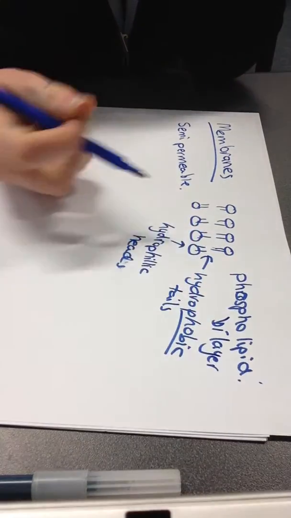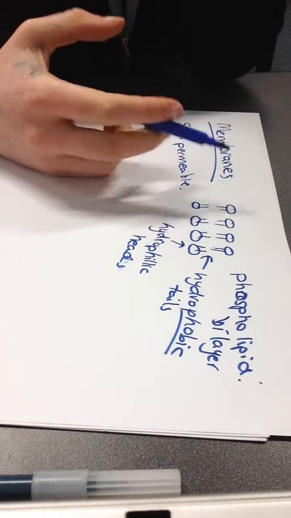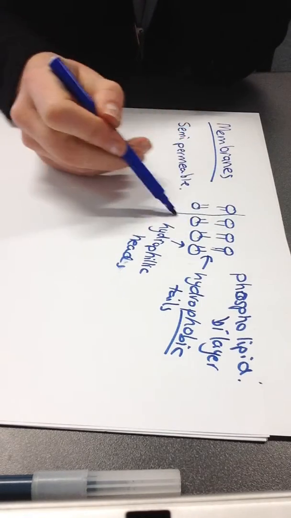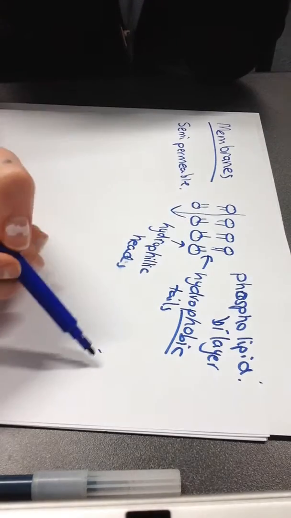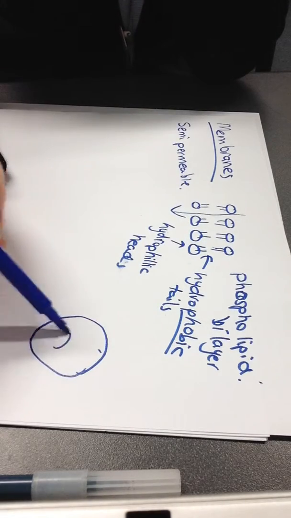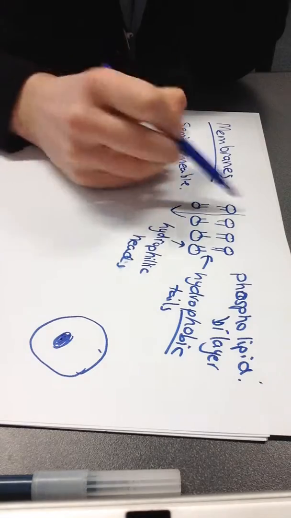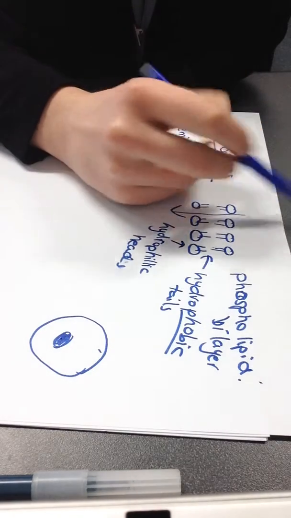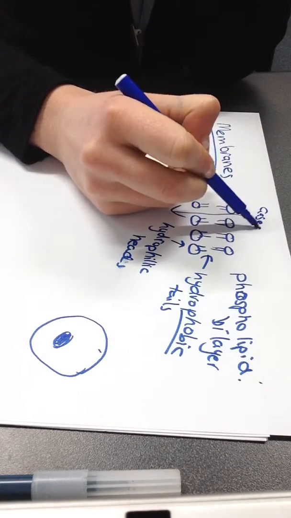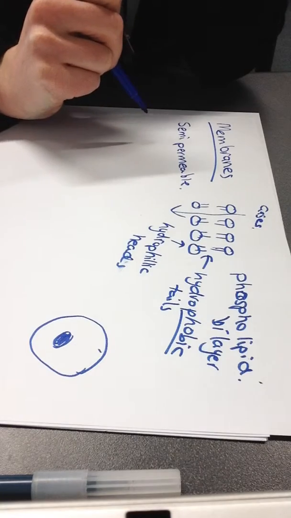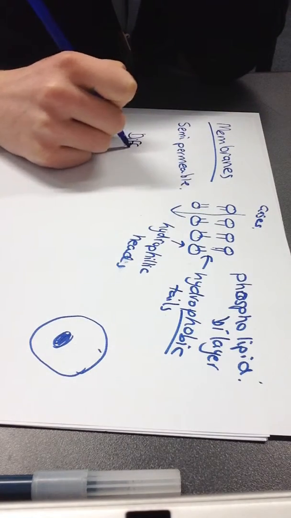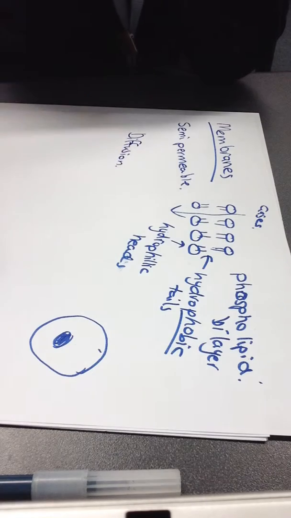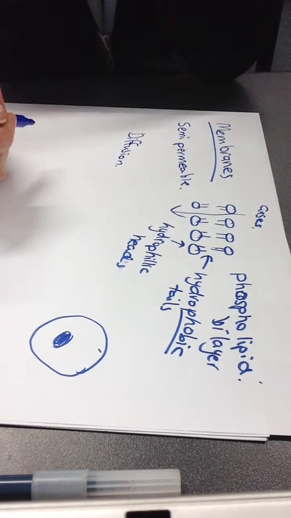Now inside of this phospholipid layer, some things can travel straight through the membrane. Remember the membrane is the thing that surrounds the cell. Some things, like some gases, can pass straight through, and we call that diffusion. Some molecules have no problem going across the membrane.